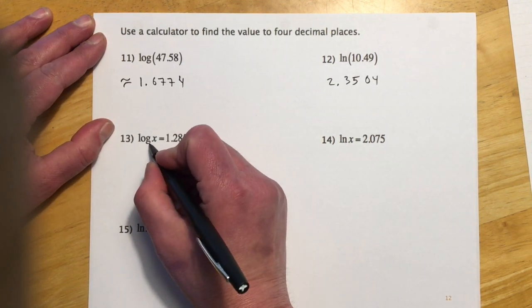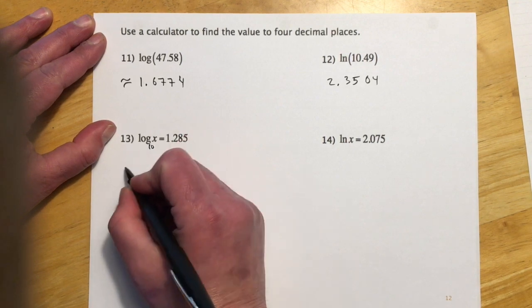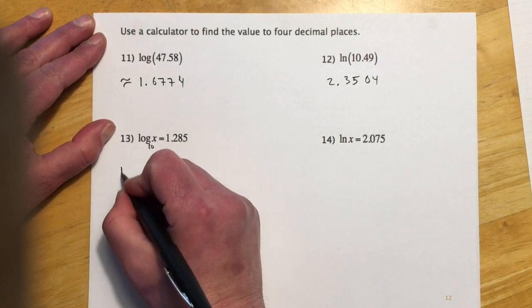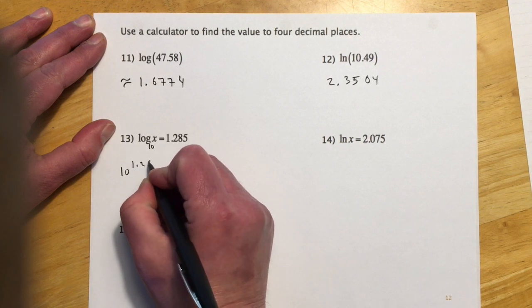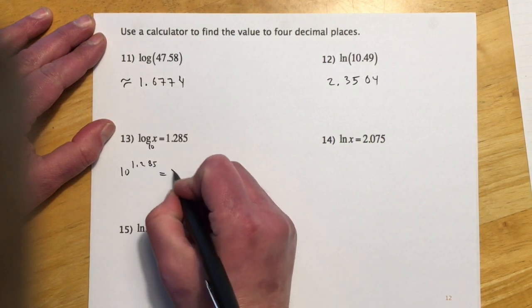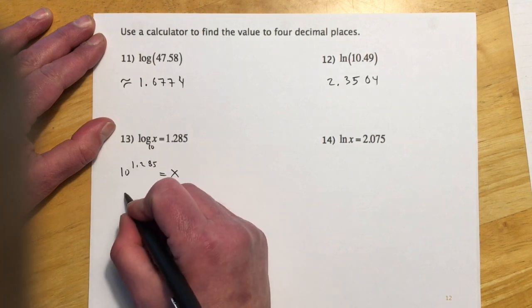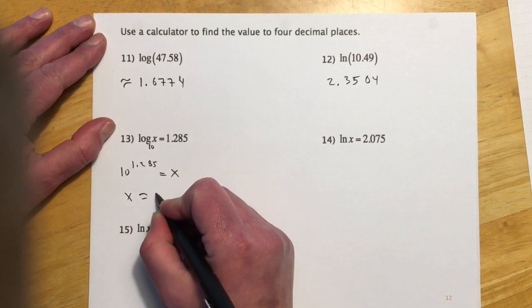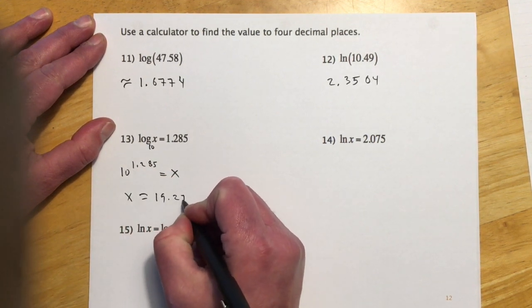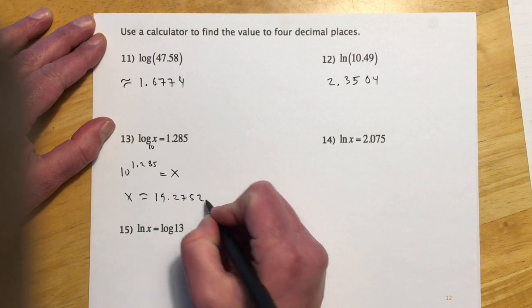For number 13, this actually has a little bit of math to it. Since there's nothing here, it's an invisible 10. So to solve this, it's really 10 to the 1.285 equals x. And then if we throw this in the calculator, I got x to be around 19.2752.